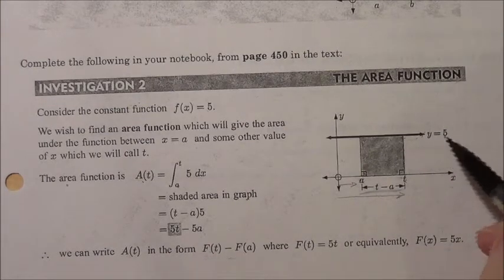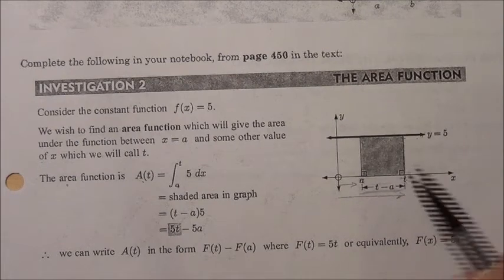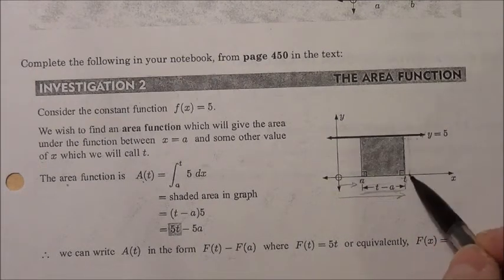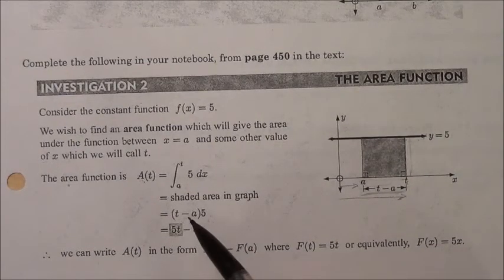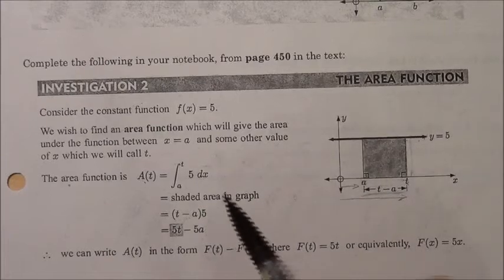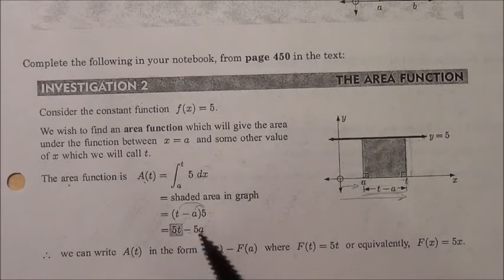And t minus a, well, it's a rectangle, so we multiply t minus a times the height. Well, the height of that is at y equals 5. So t minus a times 5 is the length times width of this rectangle. And if we distribute this 5 in here, we get 5t minus 5a.